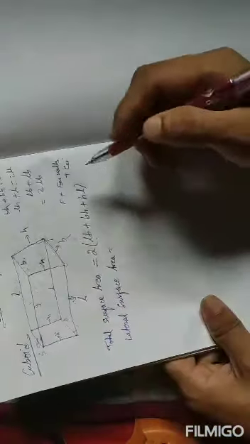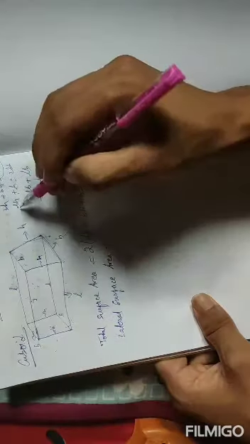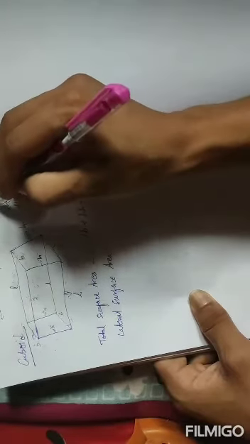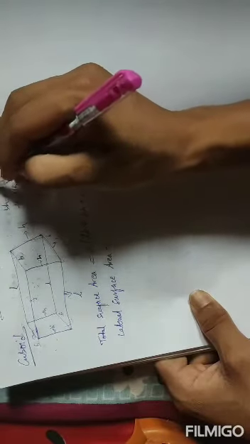So lateral surface area means the area of the four walls only. Okay, area of four walls only, and it is given by, obviously, what is the area of four walls? These two walls are BH, that means 2BH for these two walls, and for these two walls it is LH, so that is 2LH. So you will get 2BH plus 2HL.